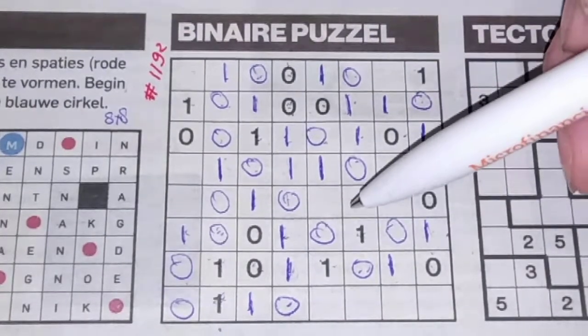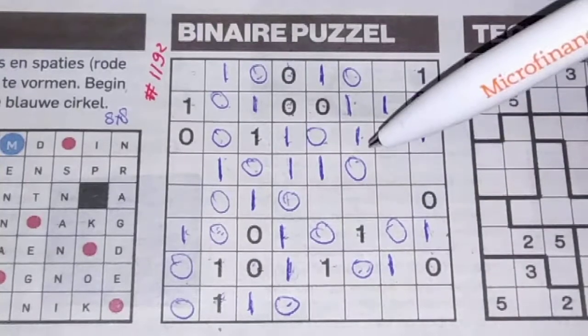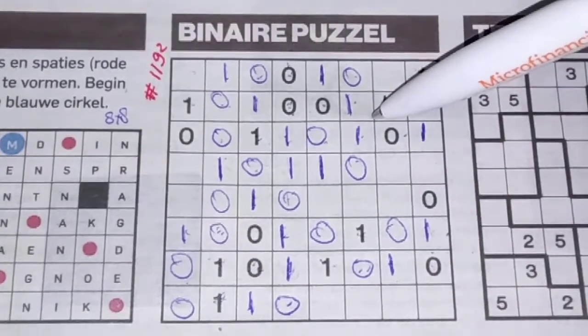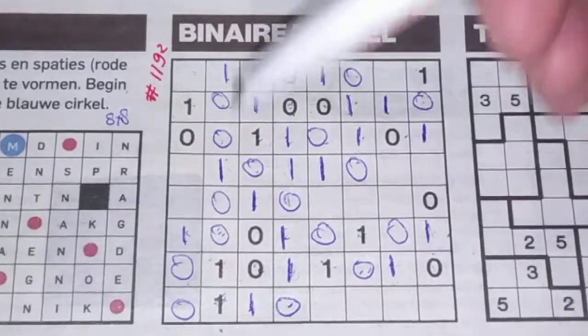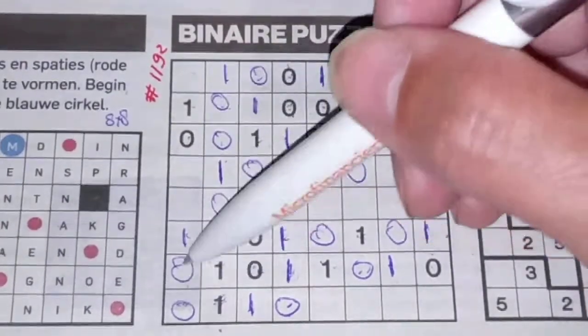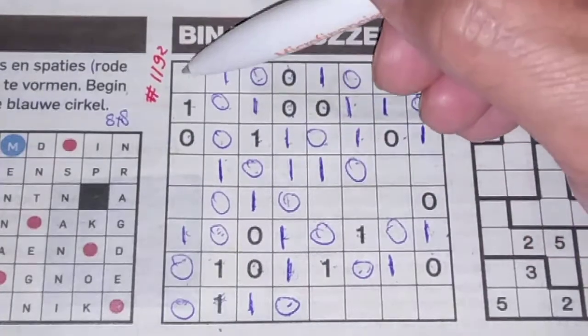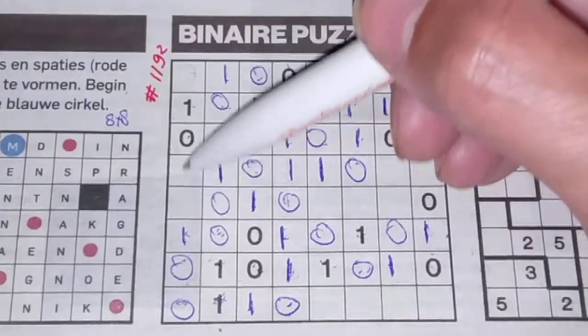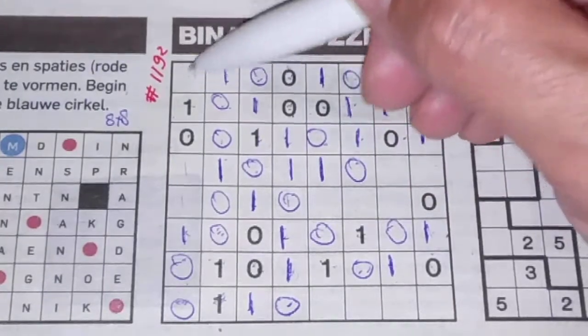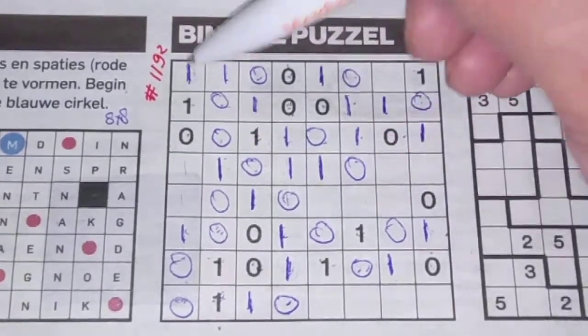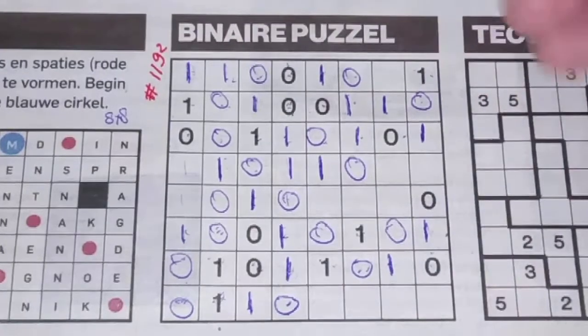Then I think I need to compare. Well, if we have here three O's, if I place the fourth O here, then we have three ones in a row in a column. Not allowed, so this cannot be an O, this should be a 1. Now we have four ones, so the rest are O's.